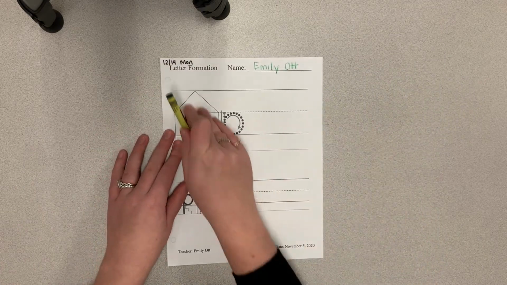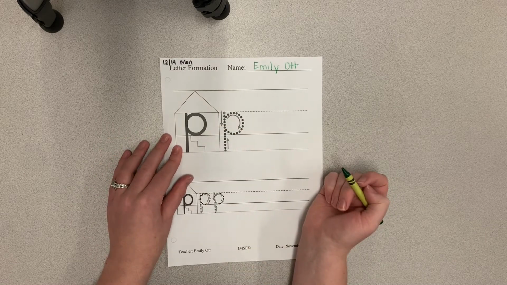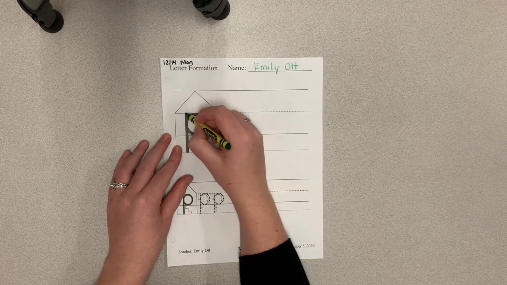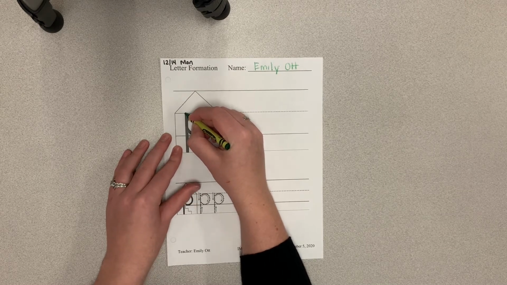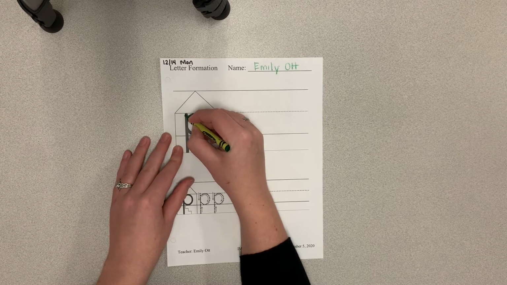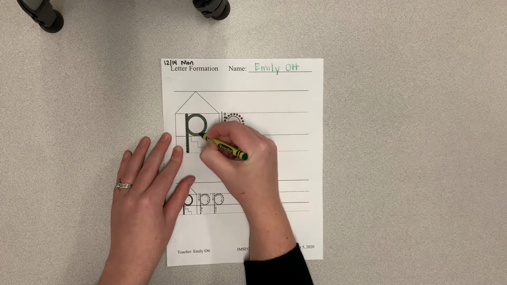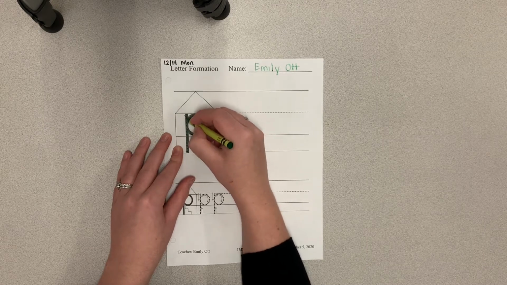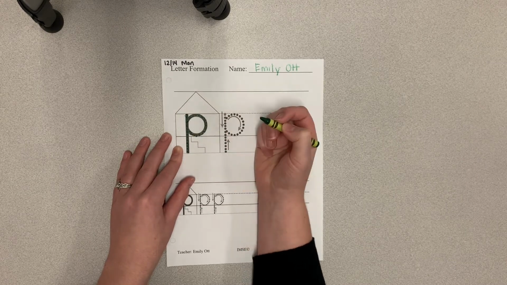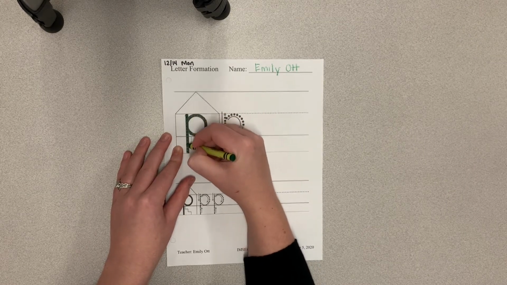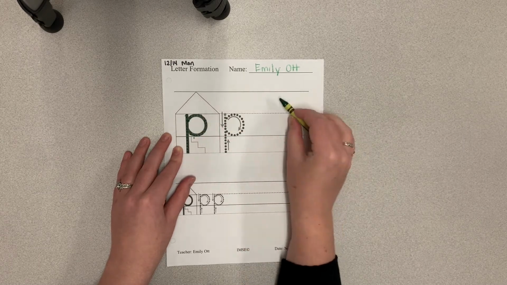Okay, make sure your screen is under where you're about to write. Hold your screen and your paper down with your other hand. Put your crayon on your starting point, and let's write. As we're drawing, we are saying P says p. Ready? P says p. Again. P says p. One more time. P says p. Okay, put your crayon down.